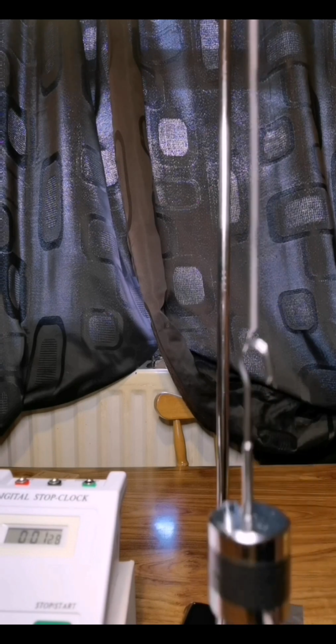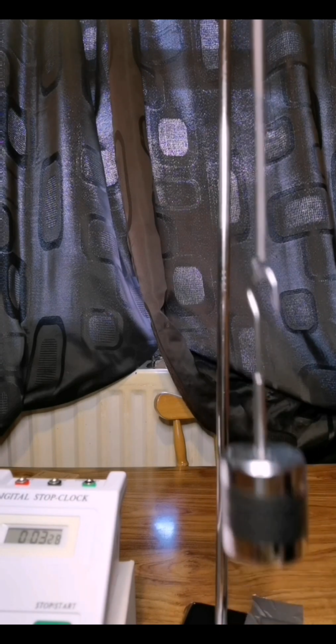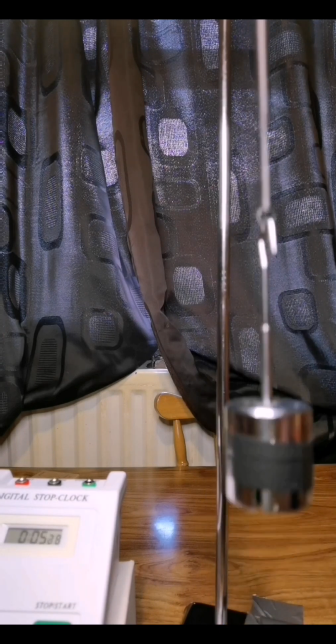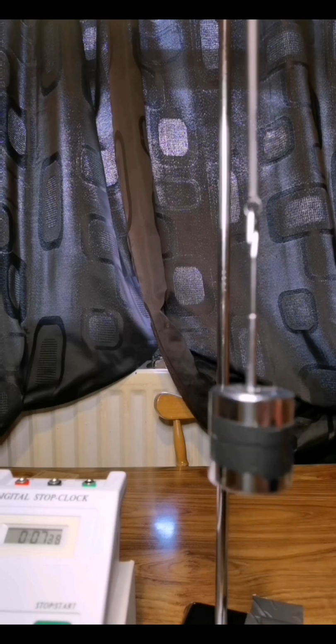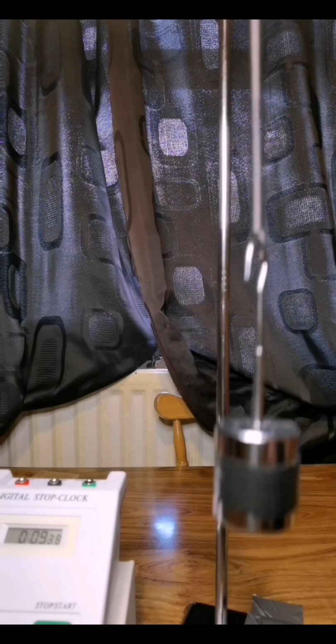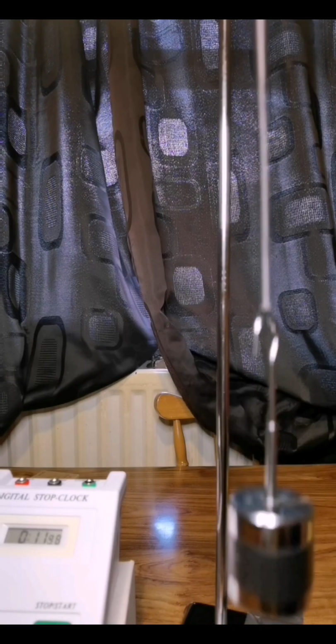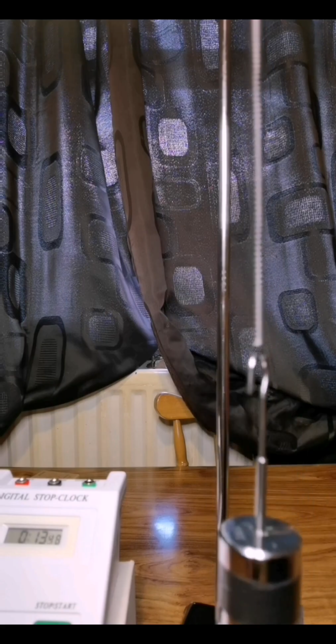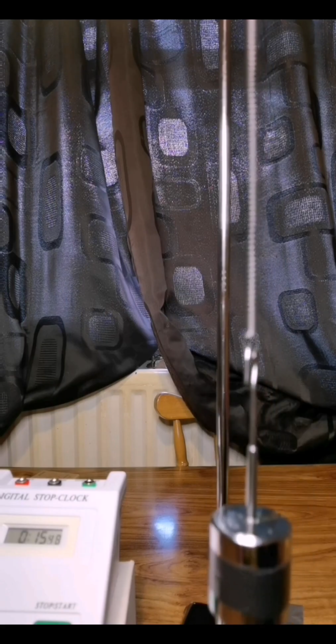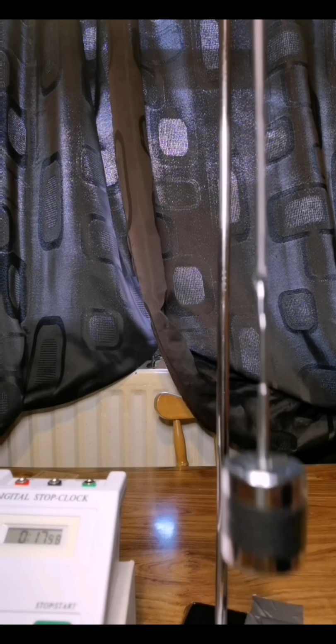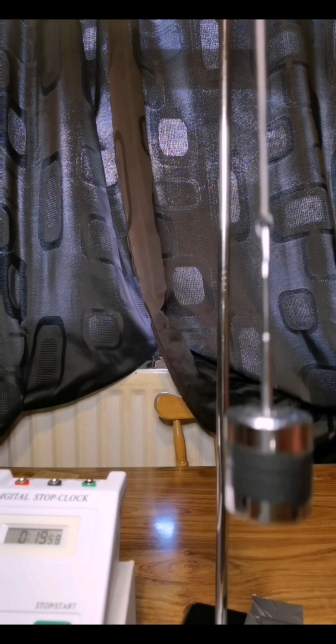So off we go. We pull the mass down, start the timer at the same time. As I said earlier, it's all one take. I will be freeze framing and changing the speed so we can see the readings, but it was all one continuous take with the timer running in real time.